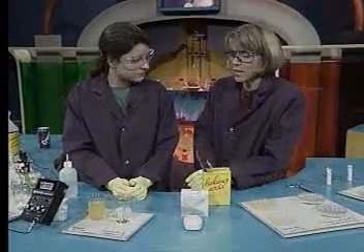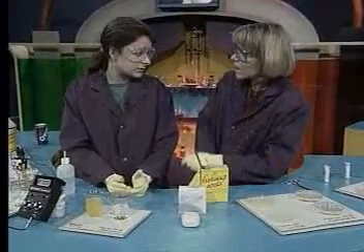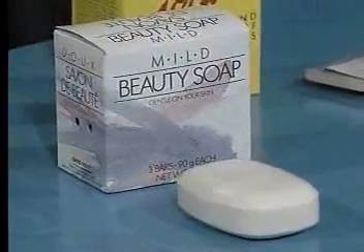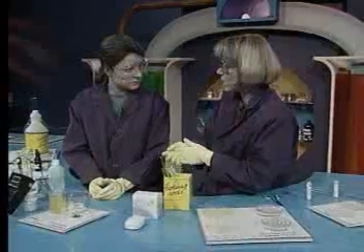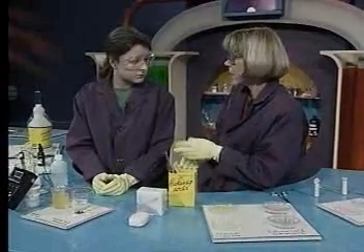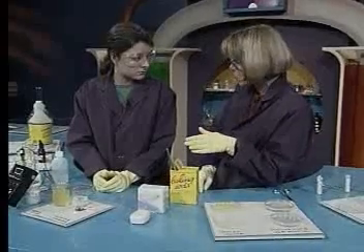Now, another property of bases that acids don't exhibit is the feel. What does soap feel like? Slippery. And there is a base in soap. All right, so now, when you're in the lab, even though you're sure of the contents of the materials, you never want to taste anything or feel anything. And that's because common house substances can be toxic and corrosive.